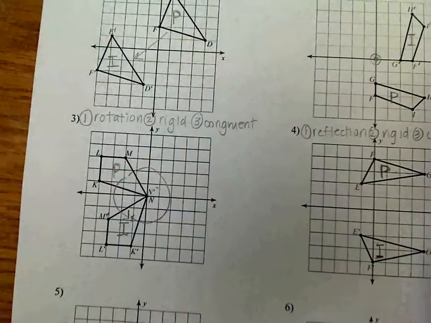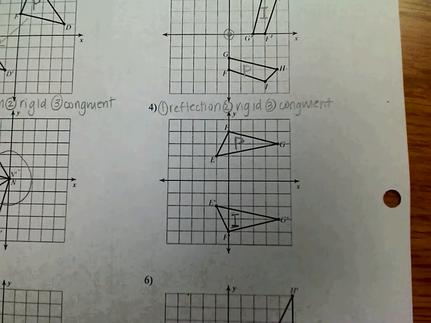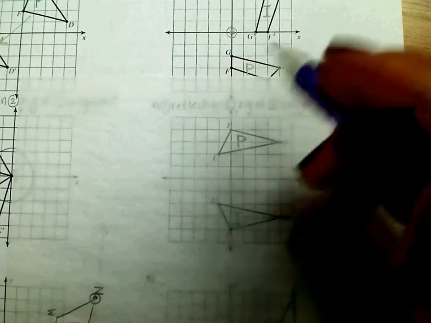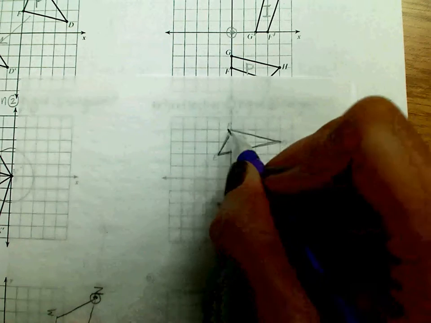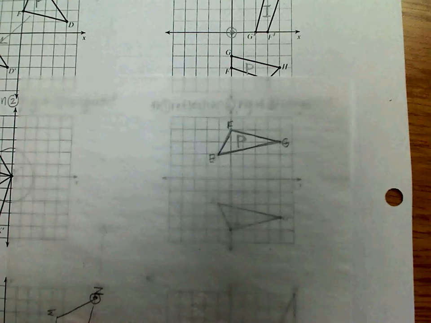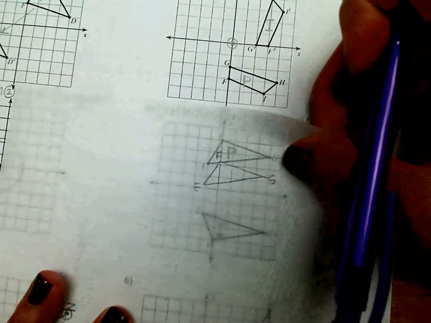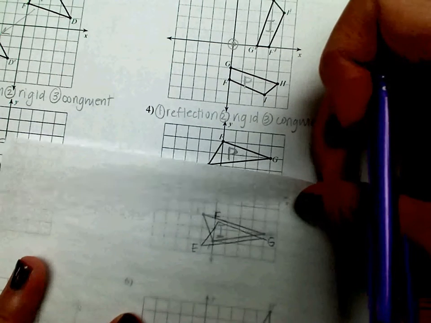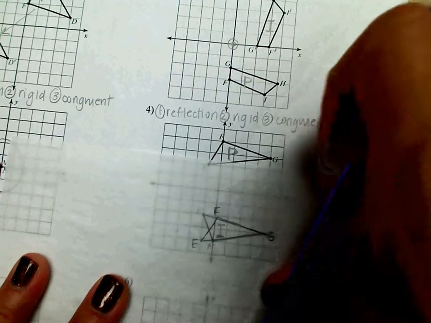Okay. Number 4, I don't know if we got to this in every class, so I'm going to reuse one of my Patty papers. This is the pre-image, this triangle up here, because there's no prime on it. So I have F, E, and G. And then let's try translating. So let's say I slide down. Nope, they don't match up. The G's match up, but the F and the E do not match up, so it can't be that. So it's not a translation.